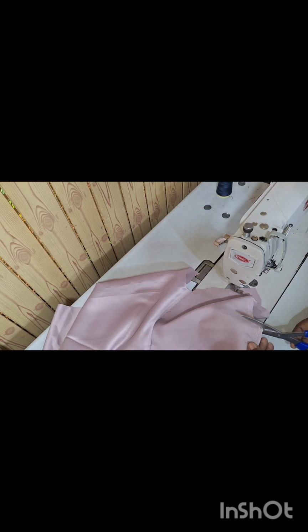Quickly I'll notch this place here. Then I'll go and iron it down. I'll notch it. You just keep on notching it all around so that it will relax. Next thing I'm going to do now is turn my front part the same way I showed you. Right side facing right side, right side facing right side.